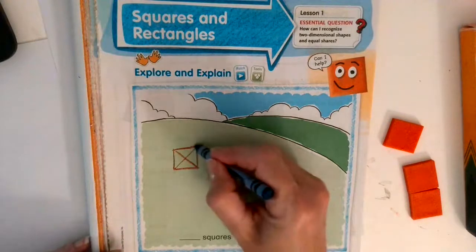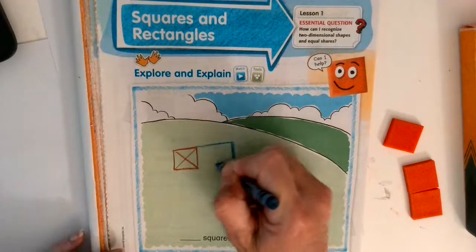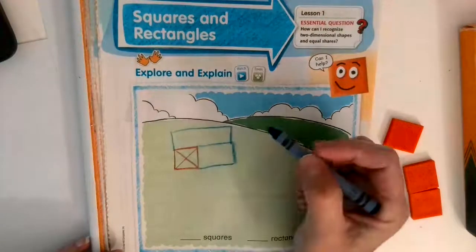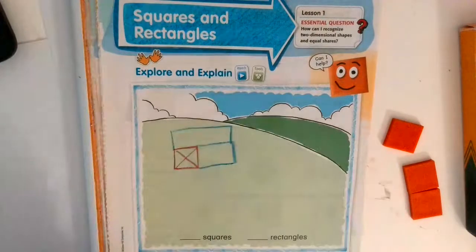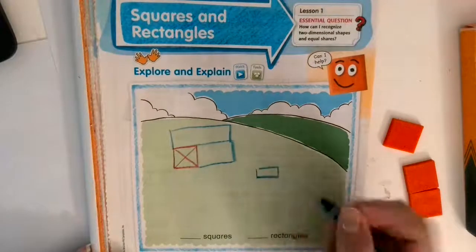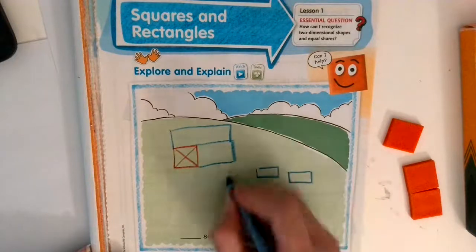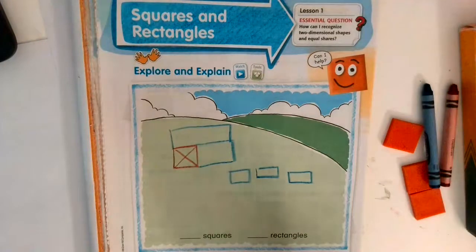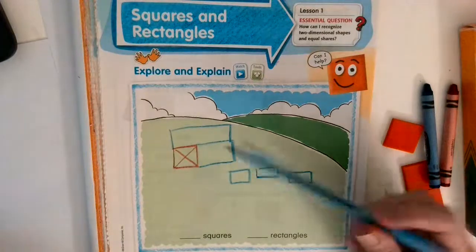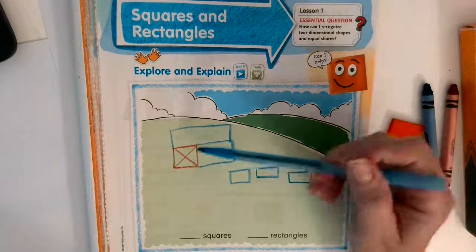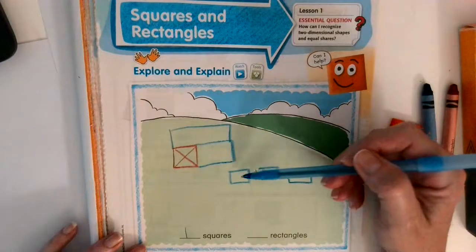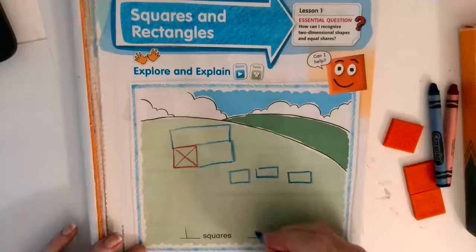And then maybe this can be the side of the barn, and maybe a rectangle roof on top. I don't know. I'm trying my best. And then maybe there are some rectangle piles of hay on the farm. What do you think? Maybe, right? Okay, so now we're going to count how many squares and how many rectangles. So I drew one square and how many rectangles? 1, 2, 3, 4, 5.